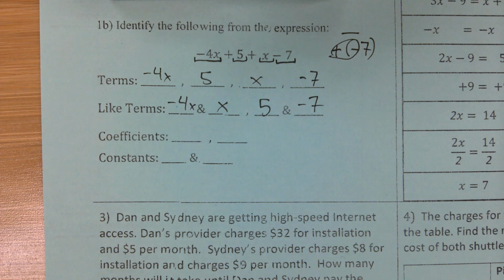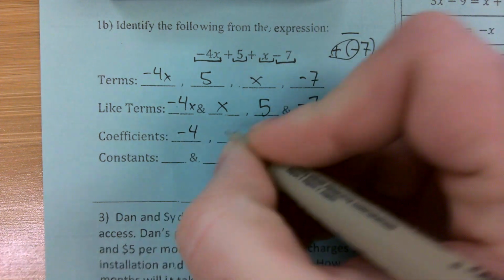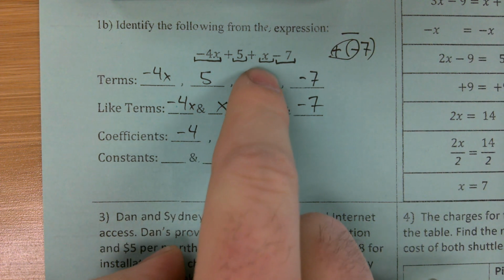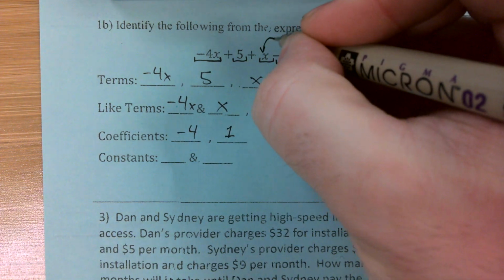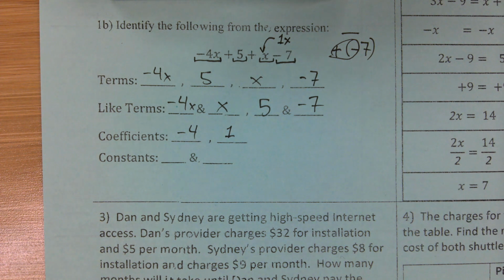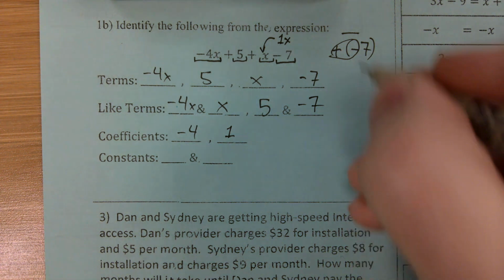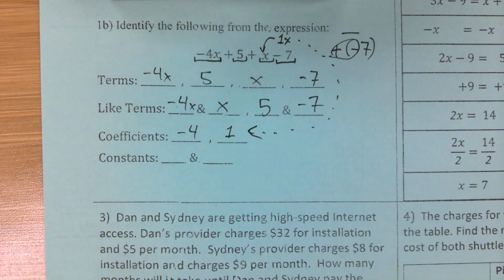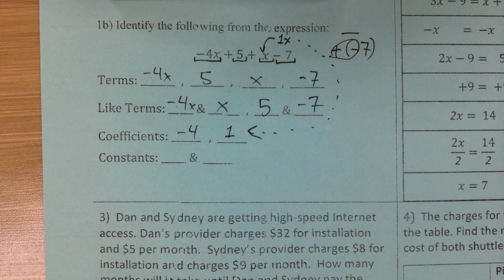What's our 2 coefficients? Andy? Negative 4, and there's the tricky one, 1. Our second coefficient is 1. Even though this x is all by itself, what it really says is 1x. So when we're listing our coefficients, we cannot leave that 1 off. We have to include that in there.